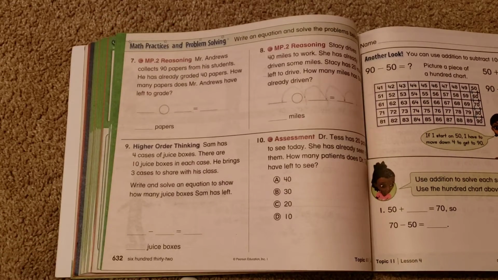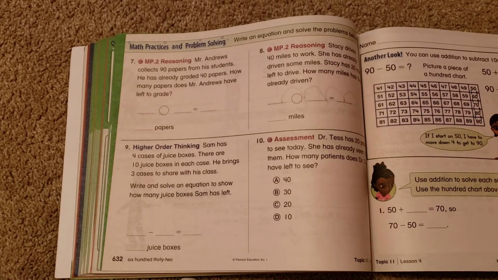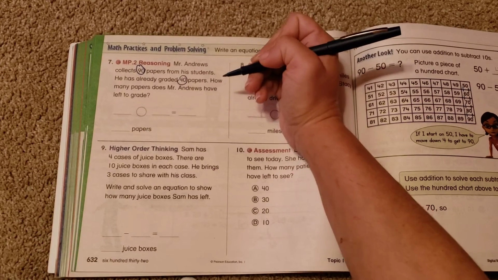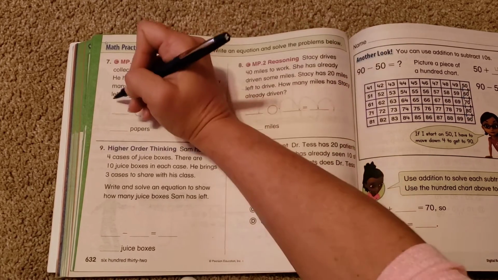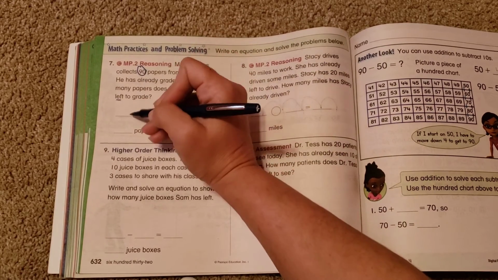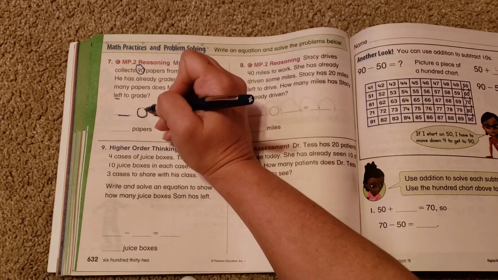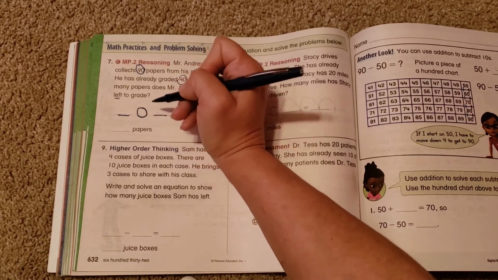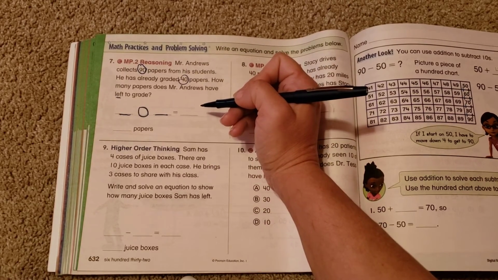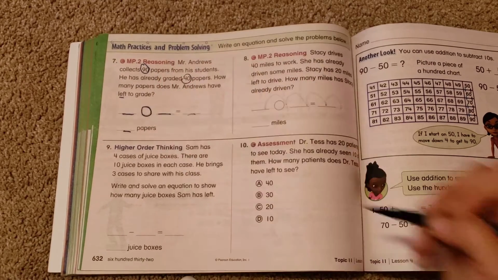And on the back on page 632, Mr. Andrews collects 90 papers from his students. He has already graded 40 papers. How many papers does he have left to grade? So there's our "have left" clue. We're just going to fill in these numbers: how many he started with, then the other number, and in here you're going to put whether it's plus or minus. Well, "have left" gives us a big clue whether we're going to add or subtract here. And then our answer goes here, and also plug it in down here too.